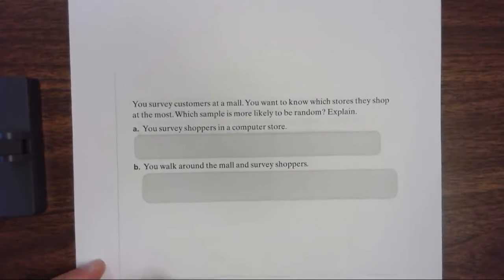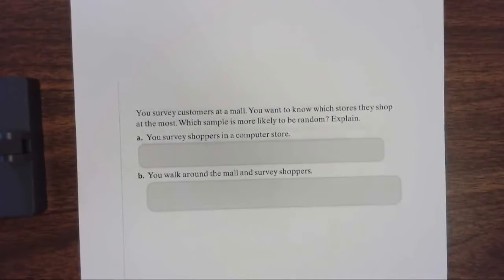For example, you survey customers at the mall and you want to know which stores they shop at most. Which sample is more likely to be random? Explain. Okay. So let's say you go and you survey shoppers in a computer store, or you walk around the mall and survey shoppers. Well, your question here is which shop they shop at the most. Okay, so where do they usually go?